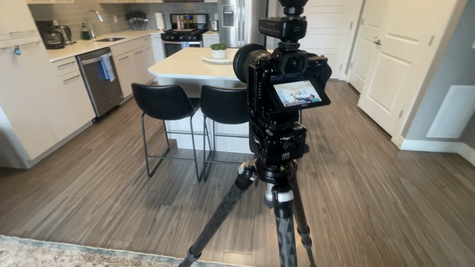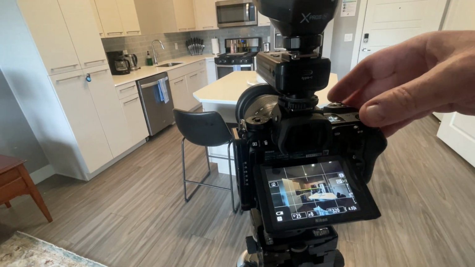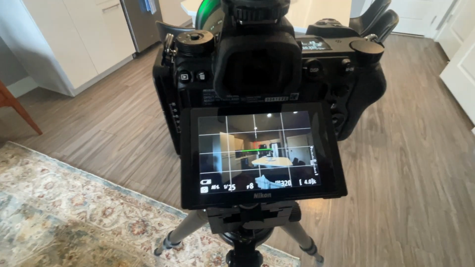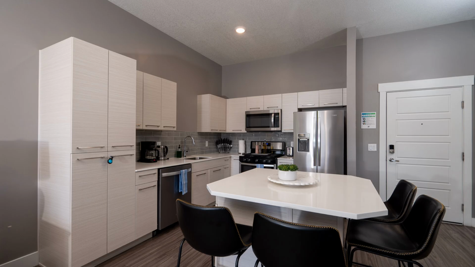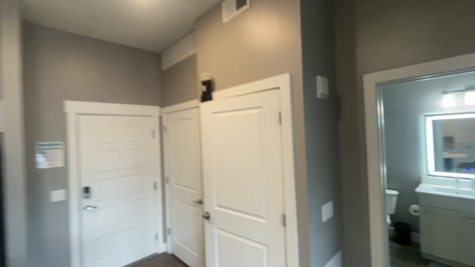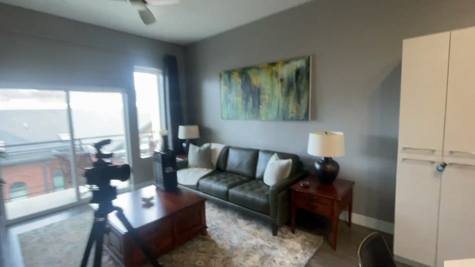And let's shoot a flash version. And then let's grab that. Put it here and see what that looks like.